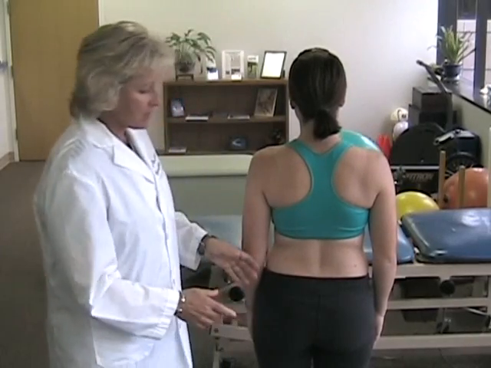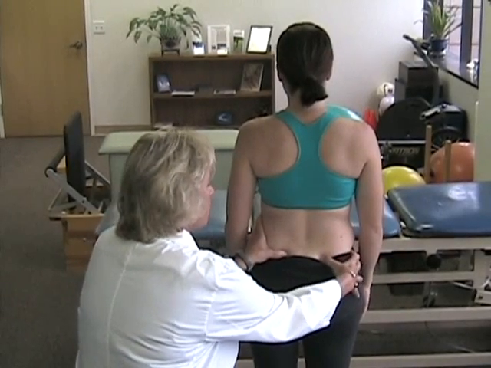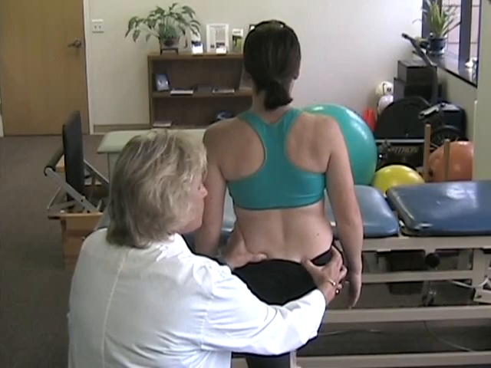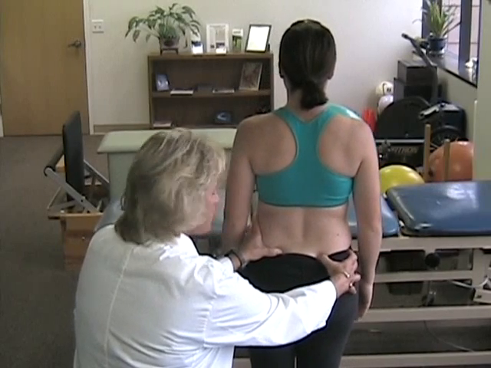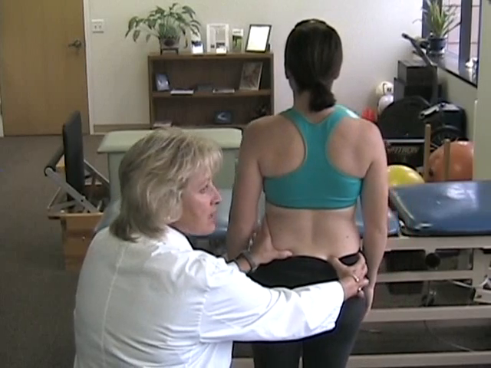The other test you might want to check for SI joint is put your fingers on the posterior superior iliac spines, have the patient bend one knee up toward them, and the PSIS should drop down distally, and the opposite side. And again, it should be symmetrical and even.